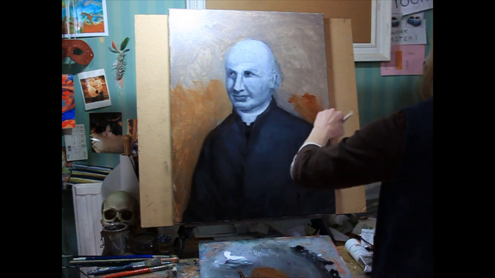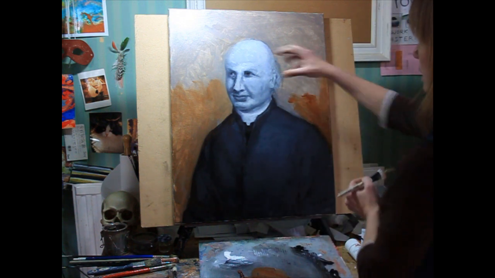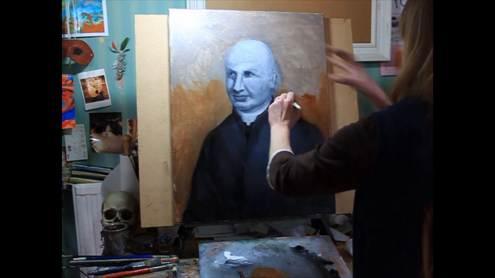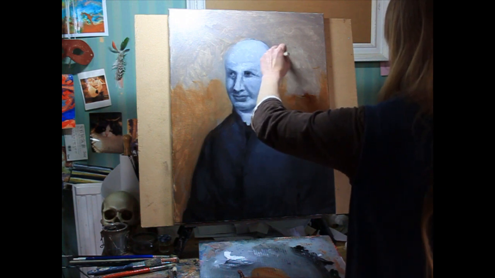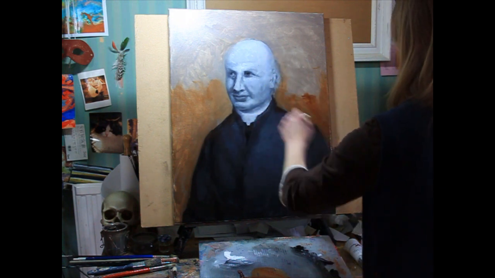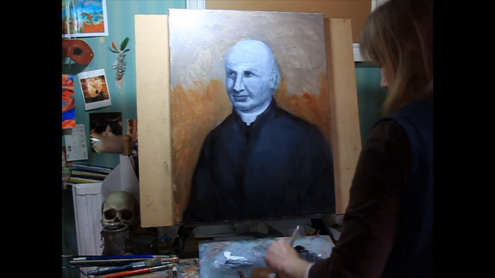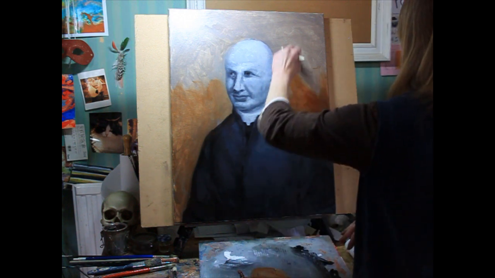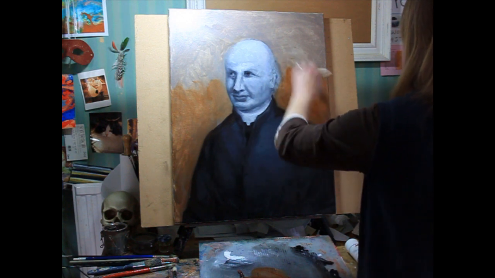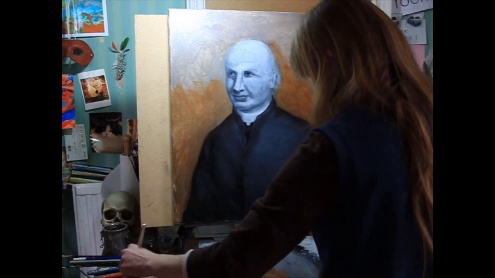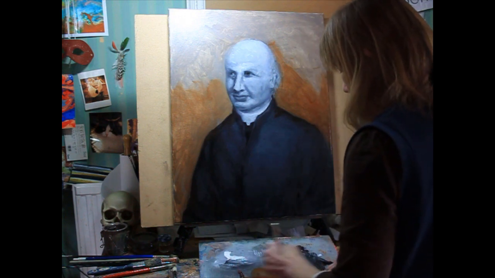I'm placing the colour just a little more strongly over this side. This is the lit side. So we're going to have a darker context behind the subject on the lit side. Very, very soft as we come over the shoulder here. And this will dry very quickly, this medium that I've got in it. It has dryers in it, it's got cobalt dryers in it.